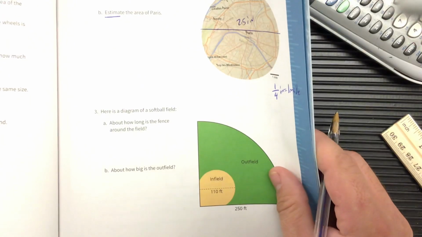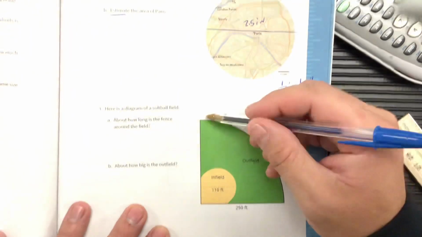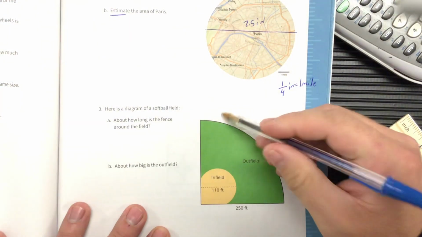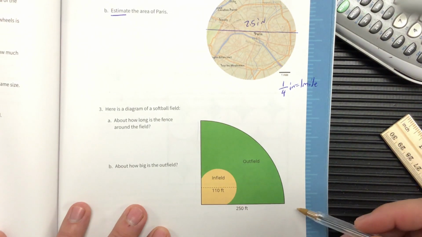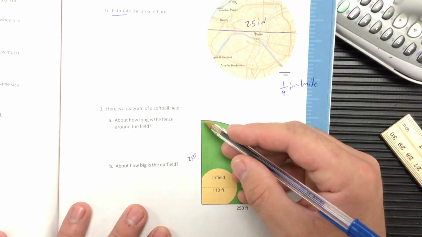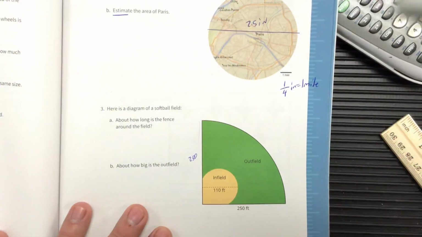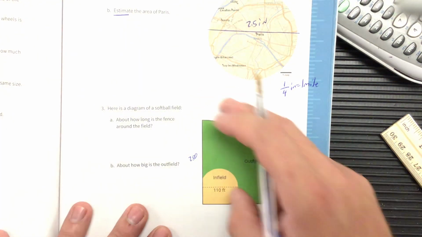All right, question 3. How long is the fence around the field? So that's this guy, the outfield fence here, and along first base and third base. So I know this is 250, obviously. So it's 500, plus I got to figure out the home run fence. Remember, that's not a full circle, right? How do I figure out circumference?